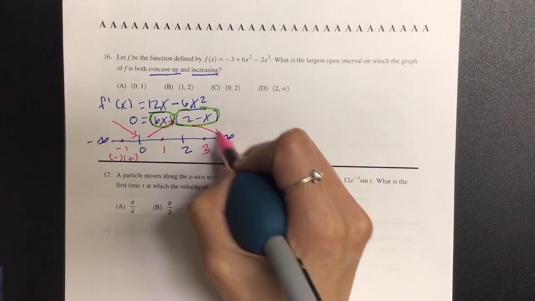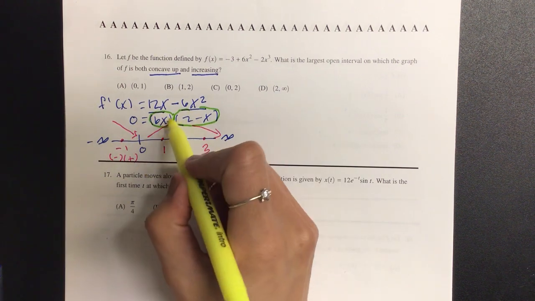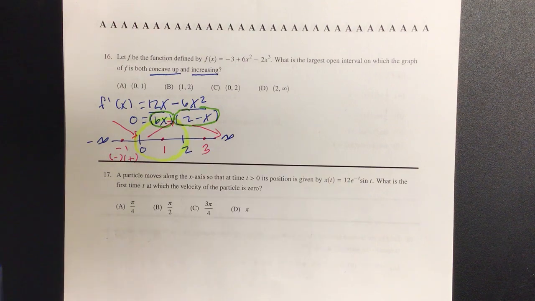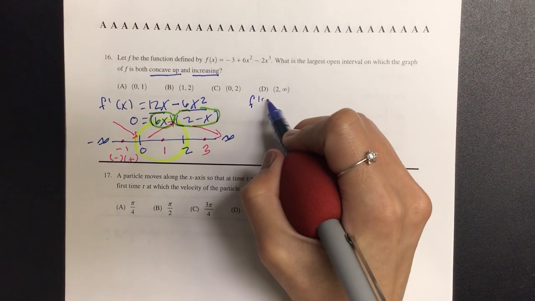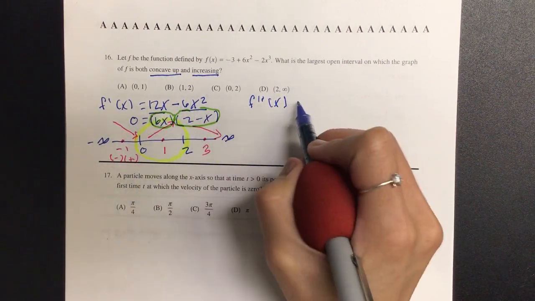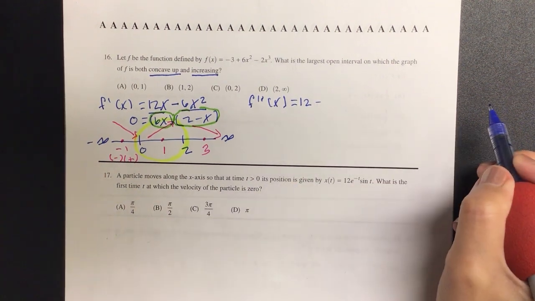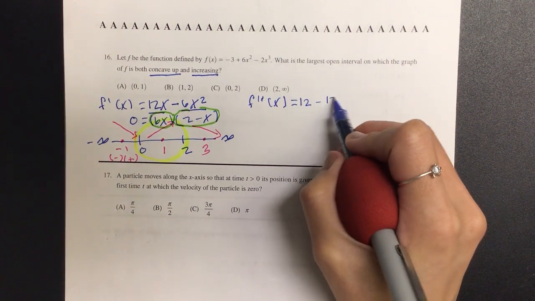Up and down. So it says, when is the graph increasing? We're looking at this guy over here. And we're going to save that for now. Look at the second derivative next. So my second derivative, let's derive from the original polynomial. 12x gives me what? 12. Negative 6x squared gives me 12x.